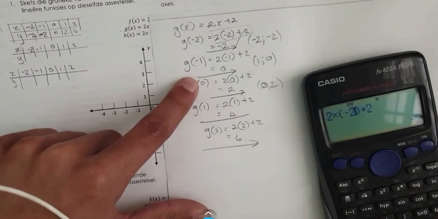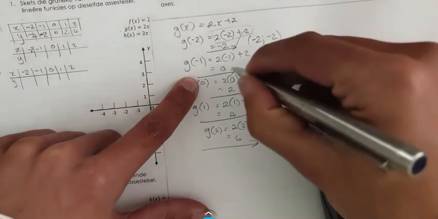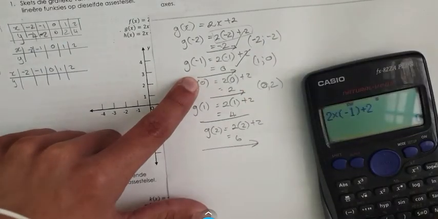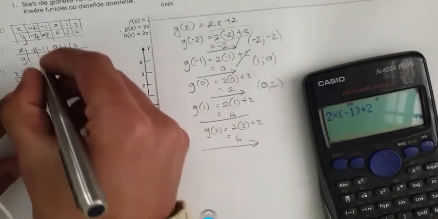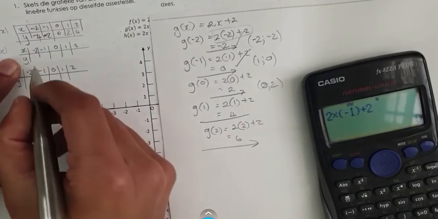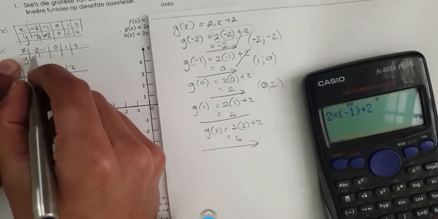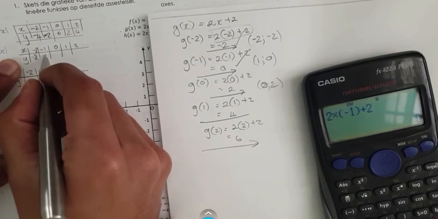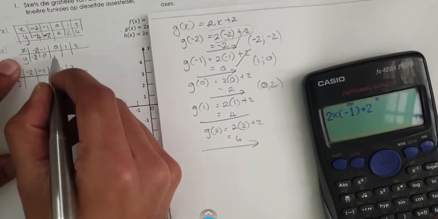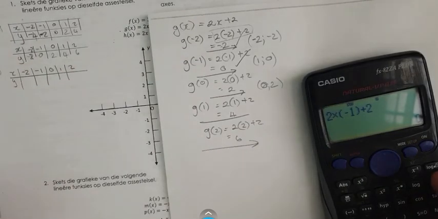Now I go back. I don't change the whole thing. I just change the values that I'm substituting. I type in negative 1, and then my answer is 0. Now I know that I worked correctly, and all I have to do now is write these values into the table right there. So I'm going to write negative 2, negative 1, then 0, 2, 4, and 6. Alright, let's do the last one as well.